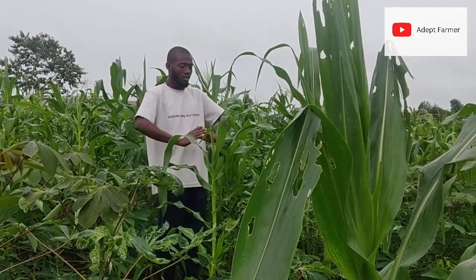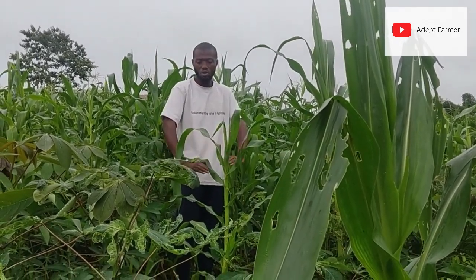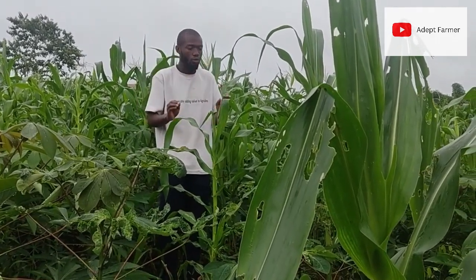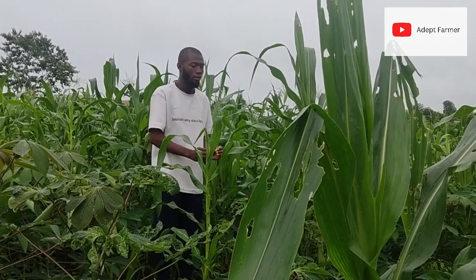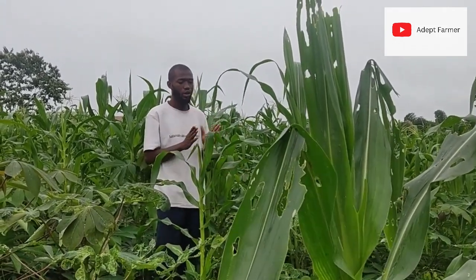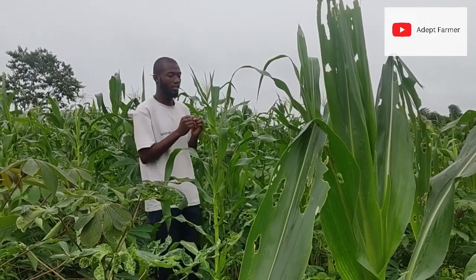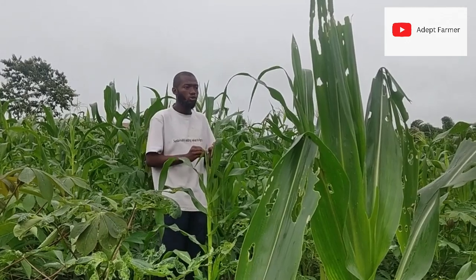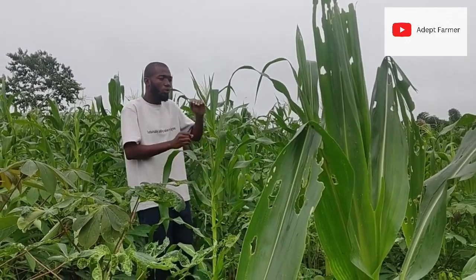When you want to eliminate them, you can remove them and dump them in a place that will be safe for other farmers. Then you can burn them or bury them, or do any other thing that you know can serve as a good elimination, so that it will reduce the inoculum. The inoculum level will be reduced.